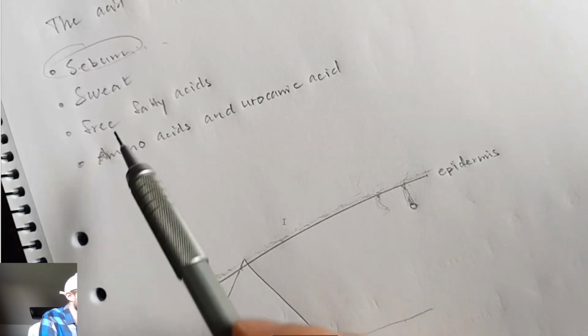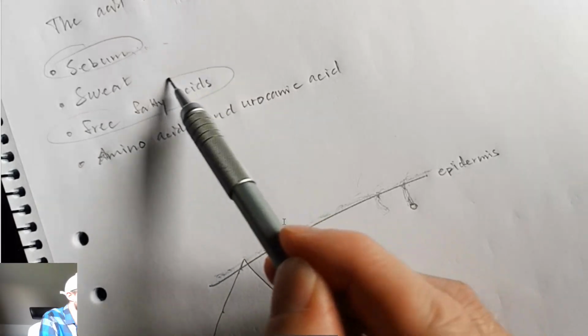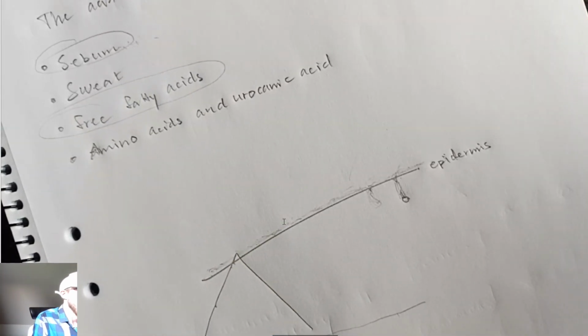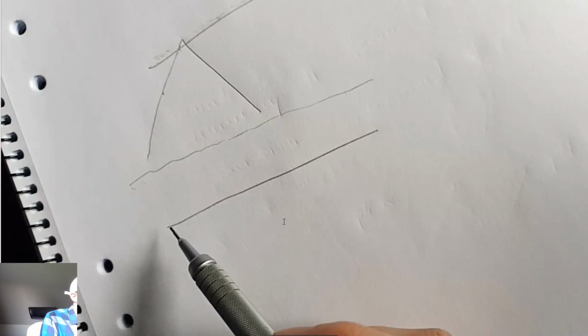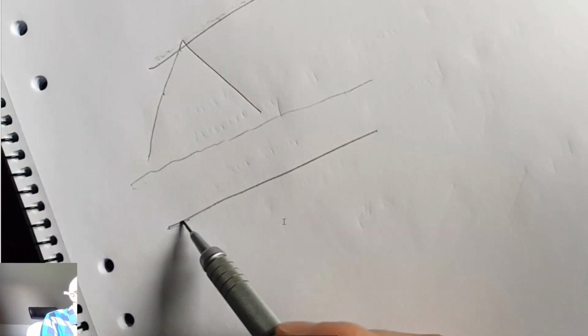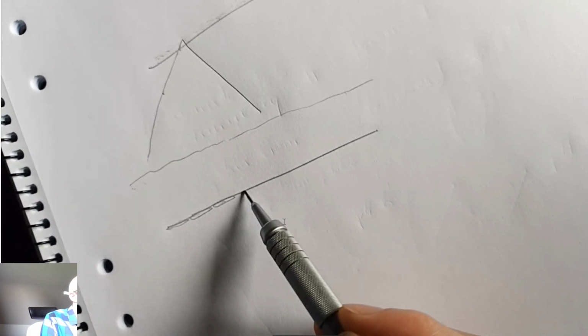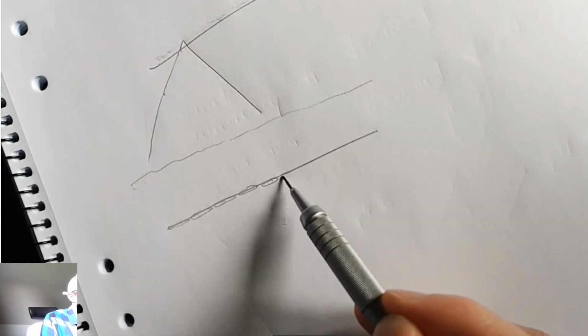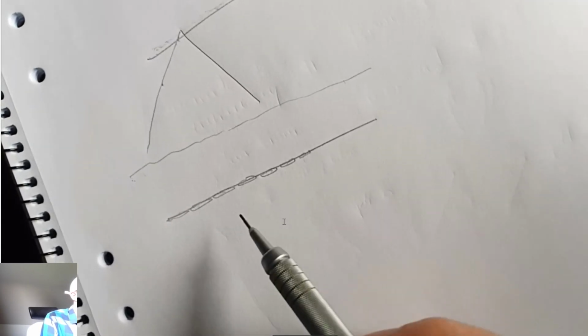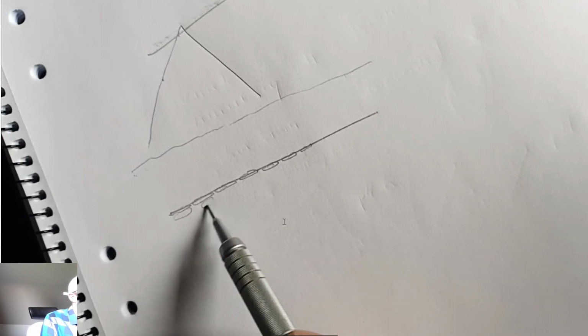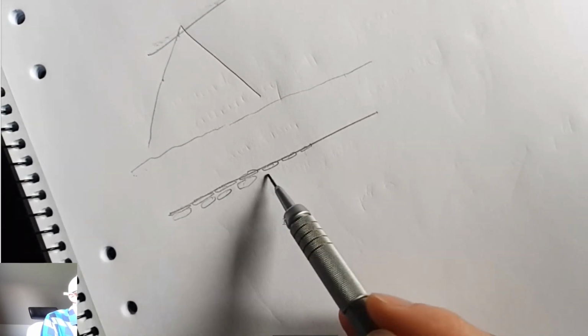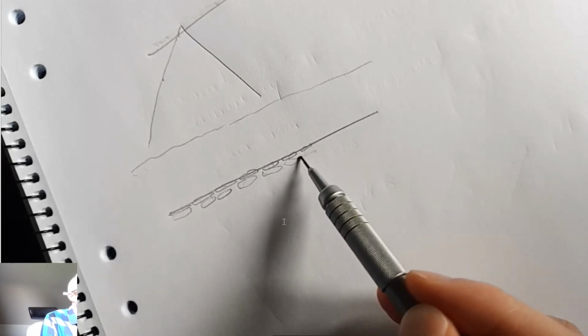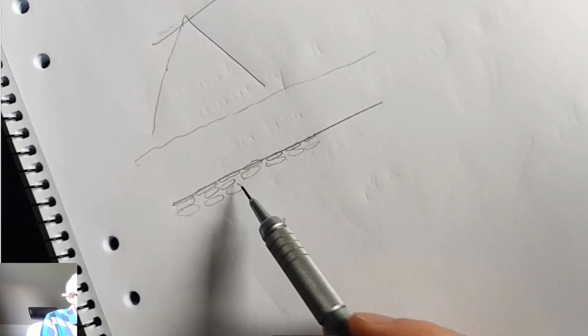Now I'm going to talk a little bit more about these free fatty acids. Since this is just the top layer of the skin, here is where the skin cells are flattened, and when you move down into the skin, the cells are larger and larger.